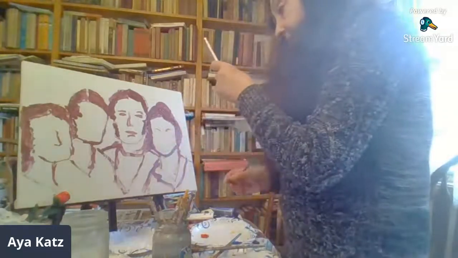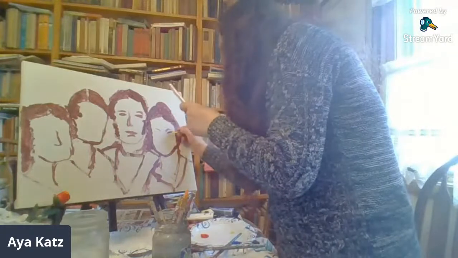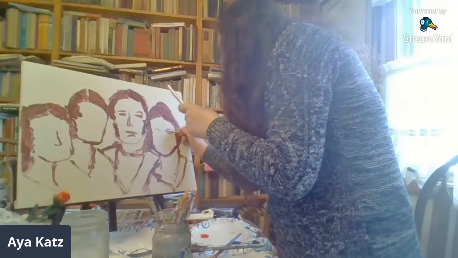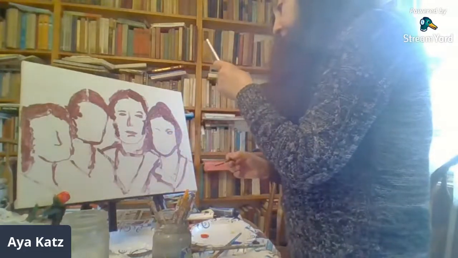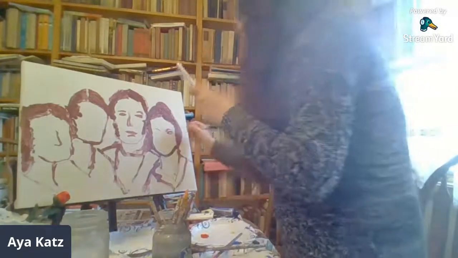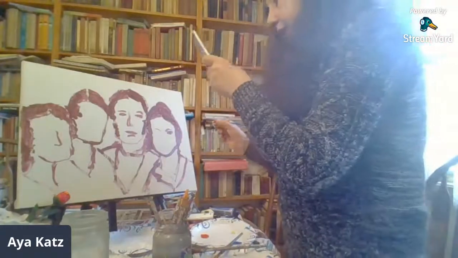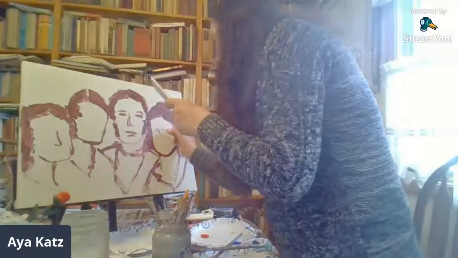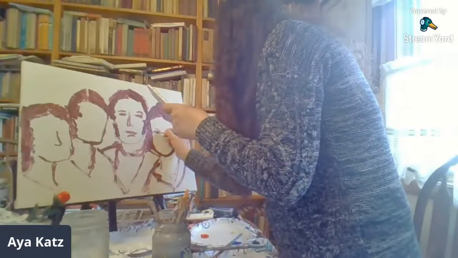So she's got big eyes, Charlotte has, but they're kind of bulgy. And that along with her big chin gives her kind of a bulldoggy look.